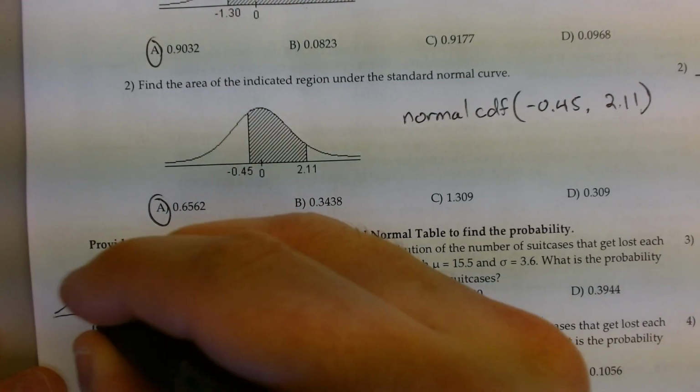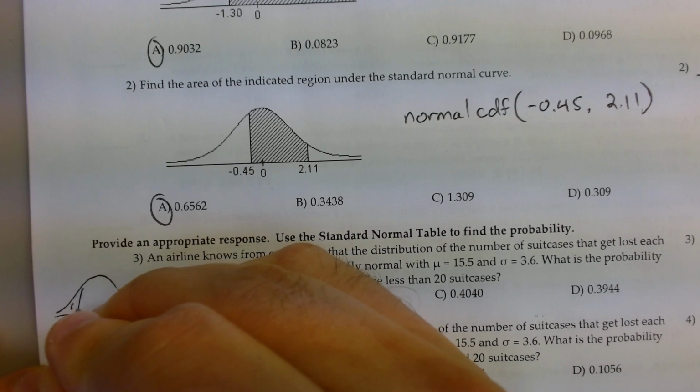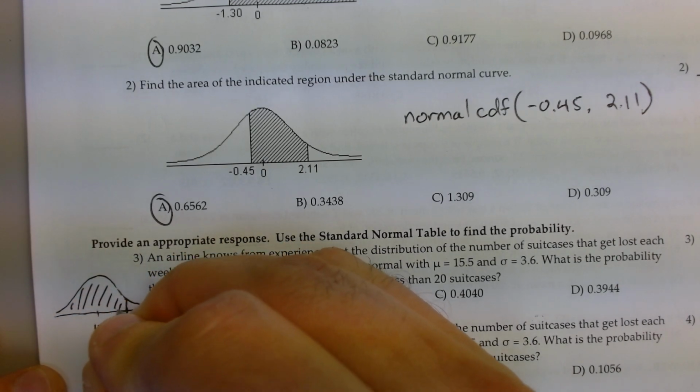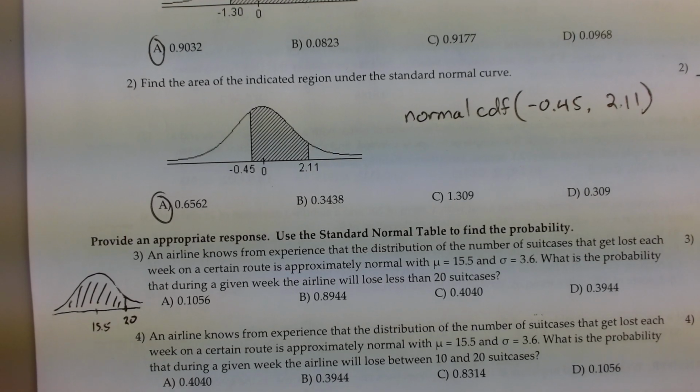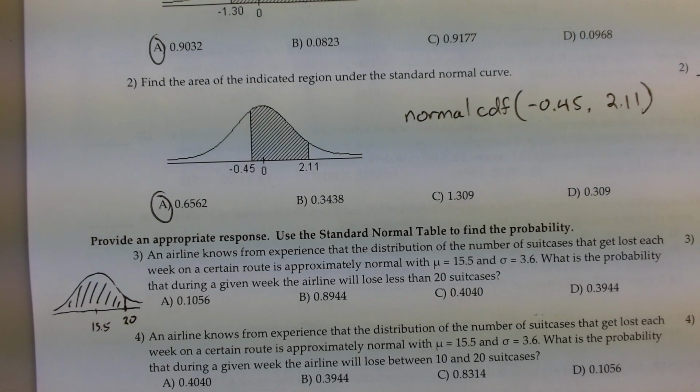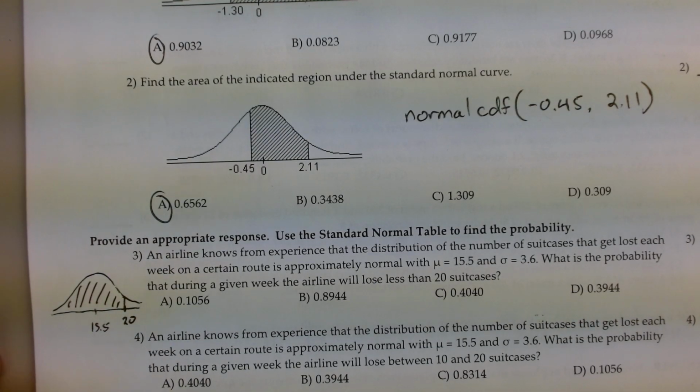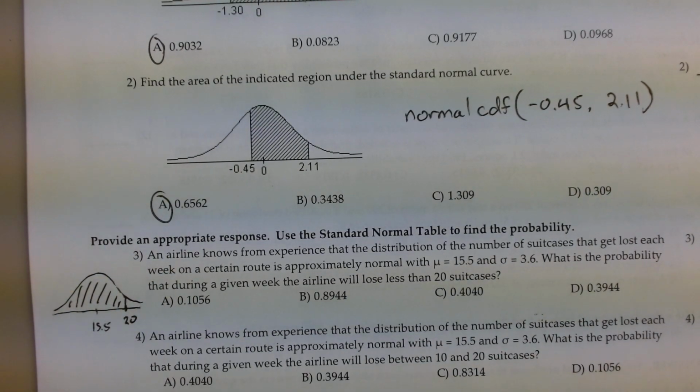So losing less than that would be the area to the left. Doing this helps in getting an idea of what kind of answer we're expecting. We're expecting something quite a bit bigger than 50%, judging by the picture, even though my picture may not be perfect. It definitely eliminates some things. It actually probably eliminates it completely down to B. So that's nice in this problem.